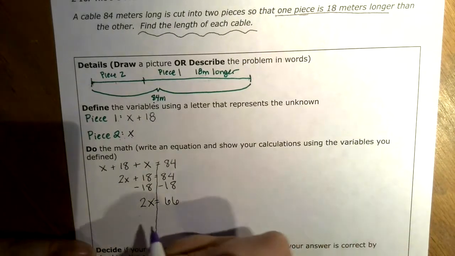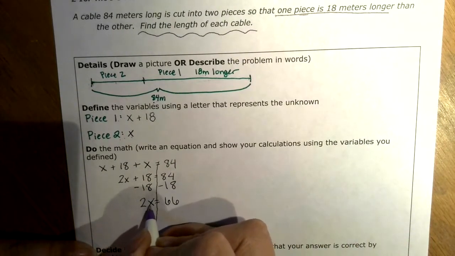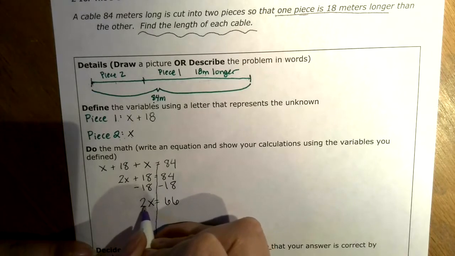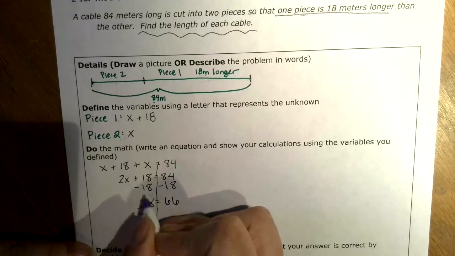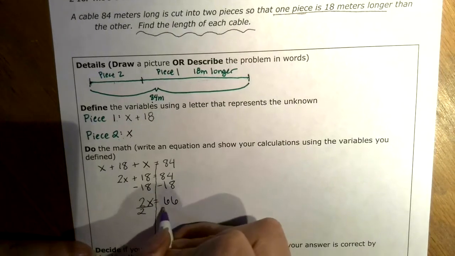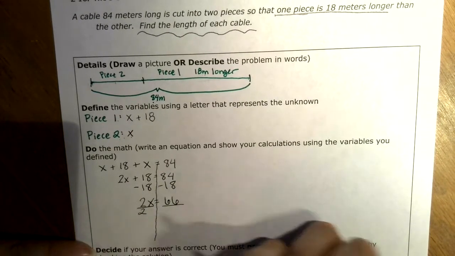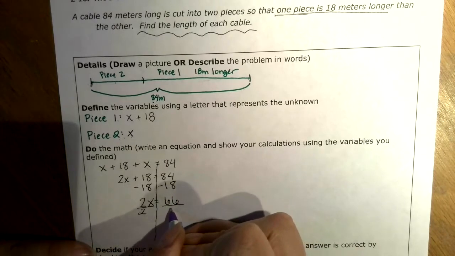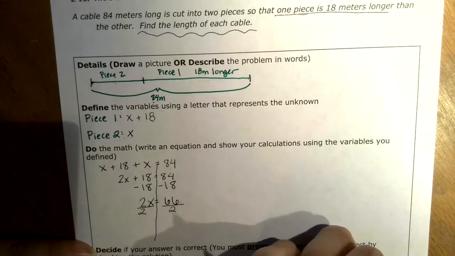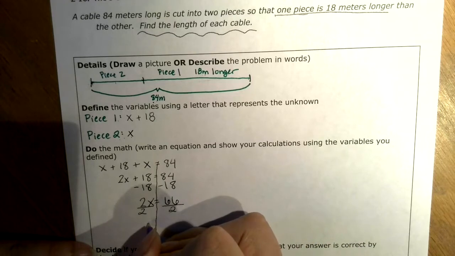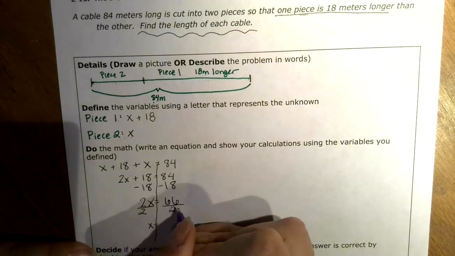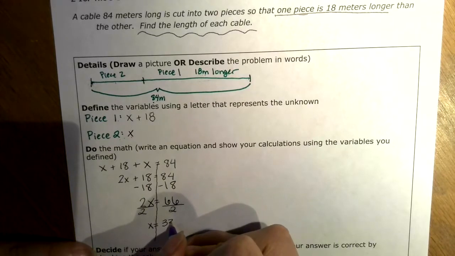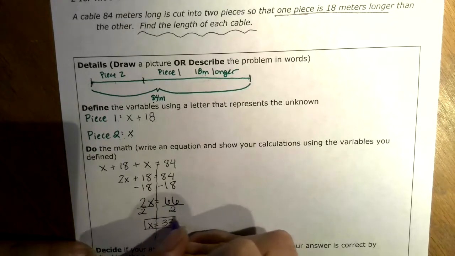And then for my last step, I'm trying to get x alone. So right now it's being multiplied by 2. So I'm going to do the opposite, which is to divide, which also creates a 1 here, right? Which means I'm going to end up with 1x over there. So that's why I'm doing that. And then whatever I do to this side, I have to do to the other side because math is all about balance. So I'm just left with a 1x on this side, or x equals, when I divide 66 in half, I get 33. So x is 33.